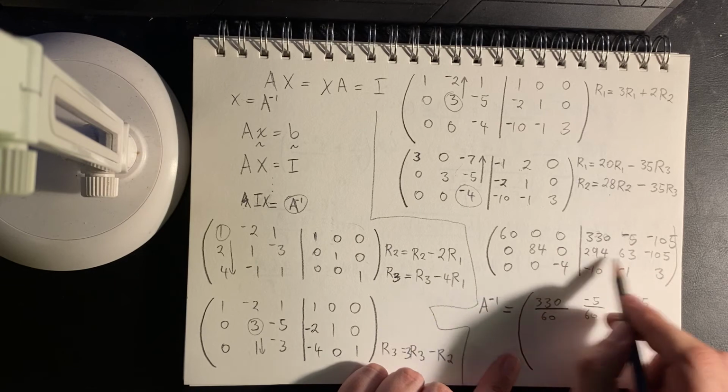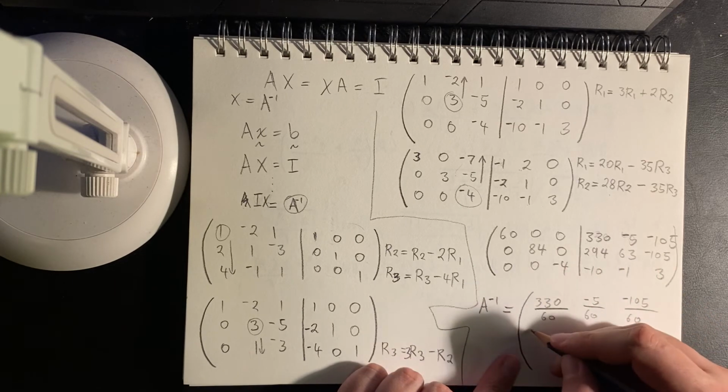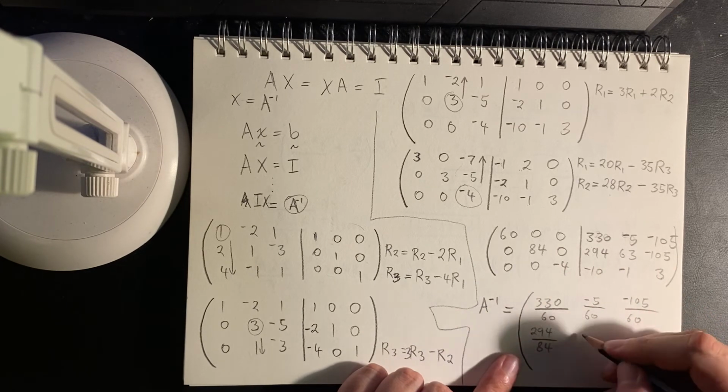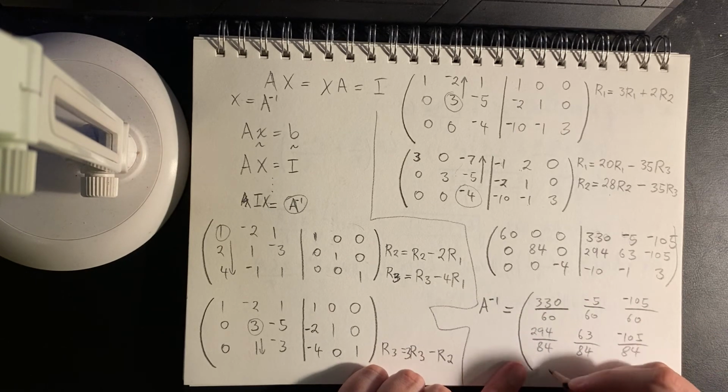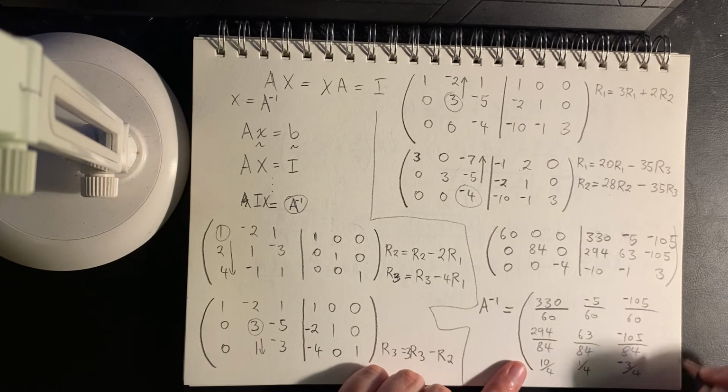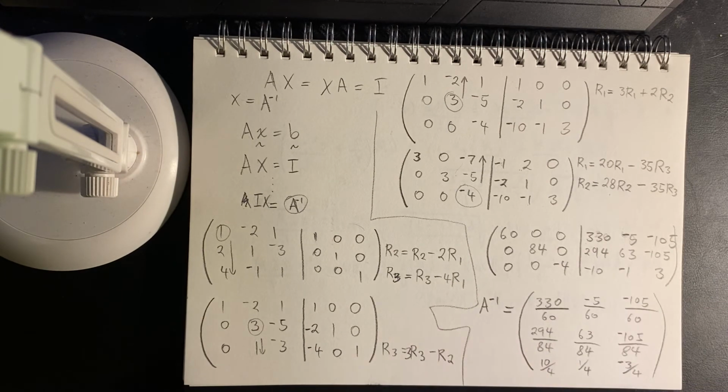And then in the second row, we take every element divided by 84. And then in the third row, take every element divided by negative 4. A little messy. Honestly, could be worse. And there's our result.